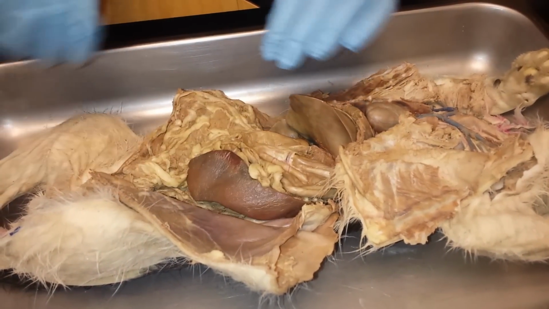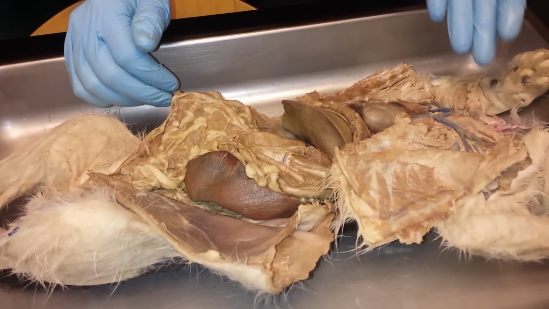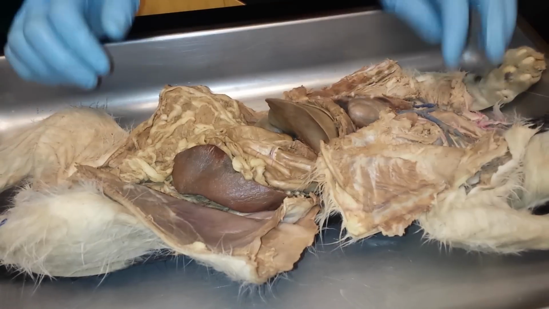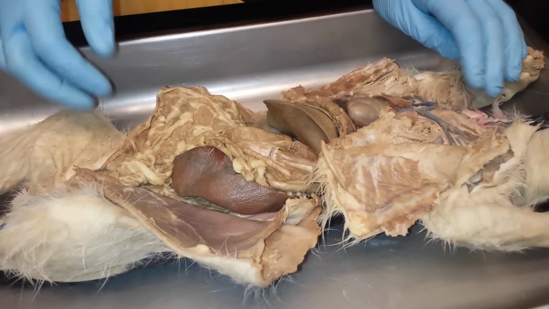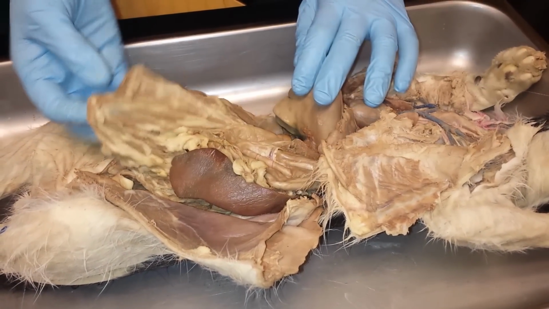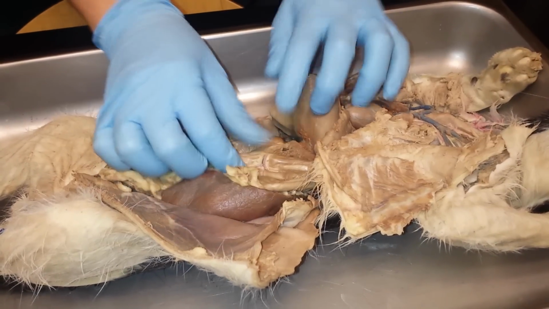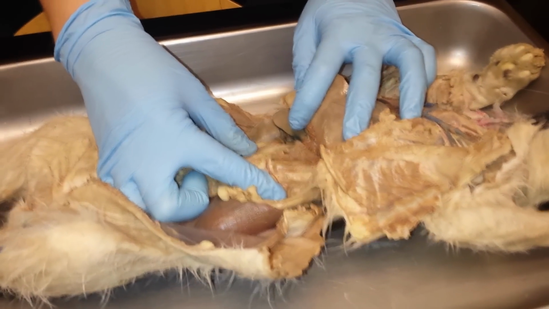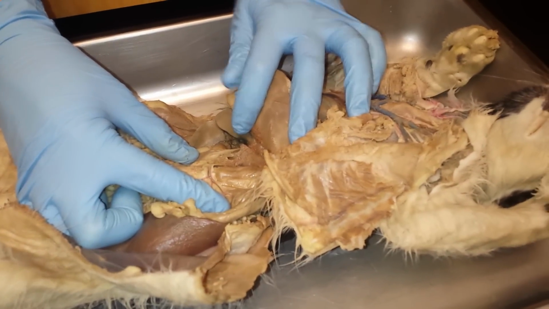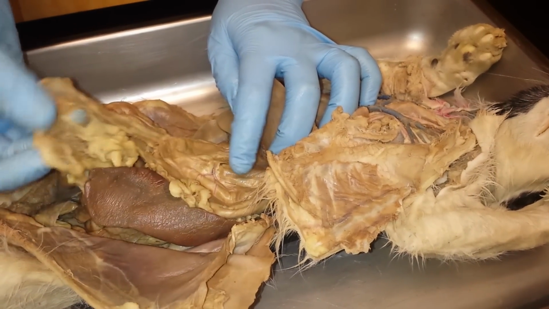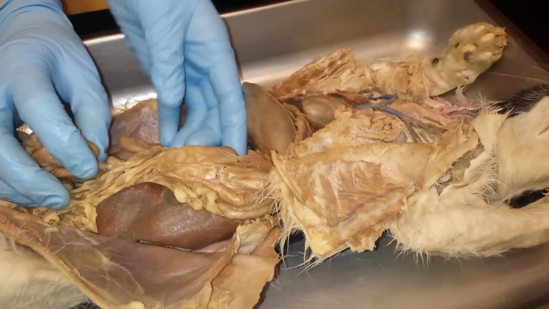But the abdominal pelvic cavity doesn't have a thoracic cage like the thoracic cavity does. The thoracic cavity has ribs and hyaline cartilage to protect those organs. The abdominal pelvic cavity doesn't have that. So this greater omentum helps with protection and cushion. This fat that's embedded right here in the lesser curvature of the stomach, that's the lesser omentum. So lesser omentum in the lesser curvature, greater omentum attached to the greater curvature.